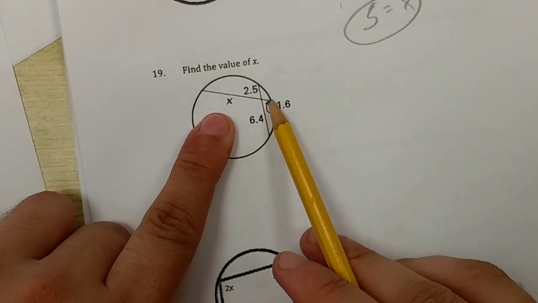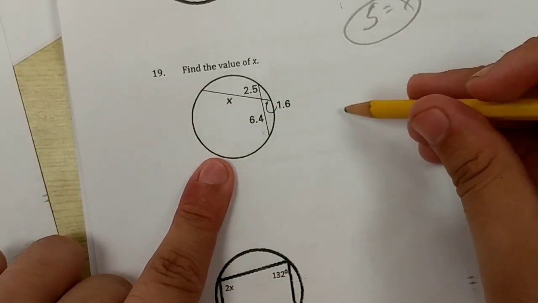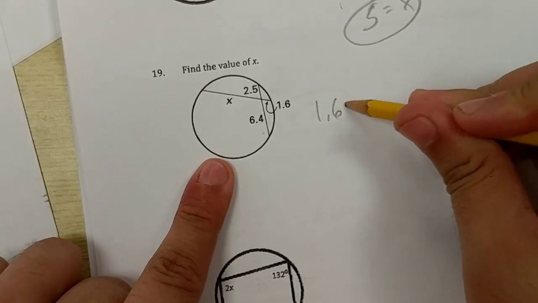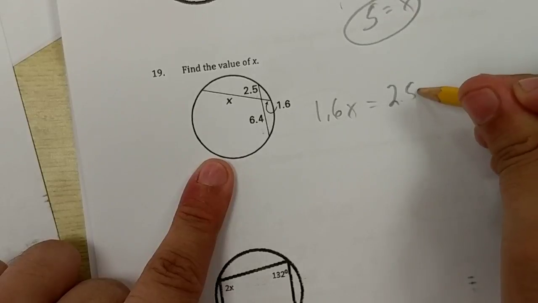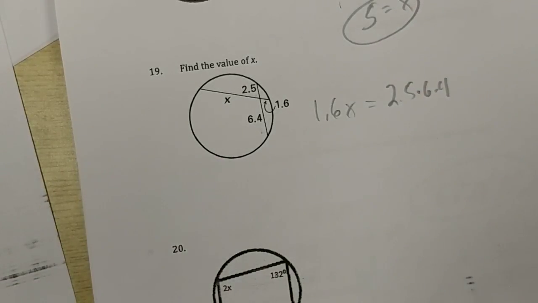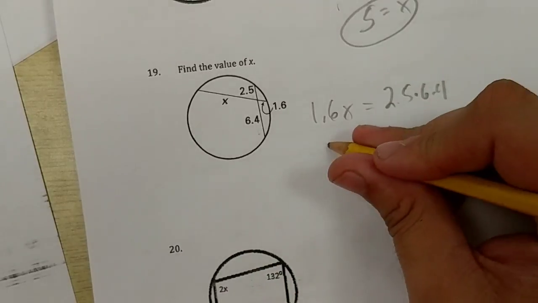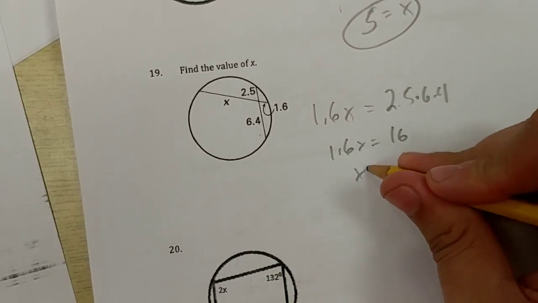This one is piece by piece. Piece times piece equals piece times piece. I think the answer here was 10, but let me just check. 1.6x equals 2.5 times 6.4. 2.5 times 6.4, I should know this, is 16. 1.6x equals 16, divided by 1.6, x equals 10.